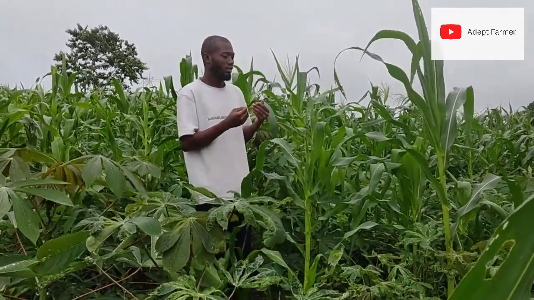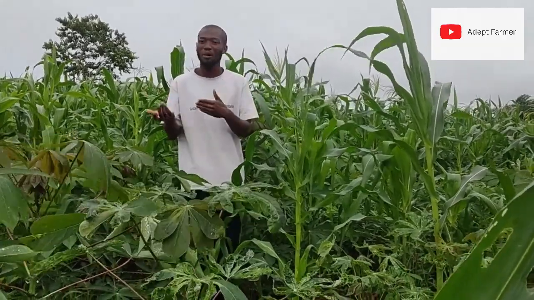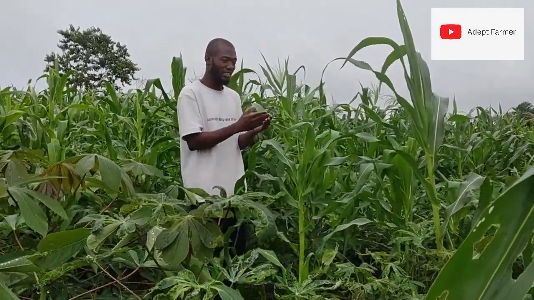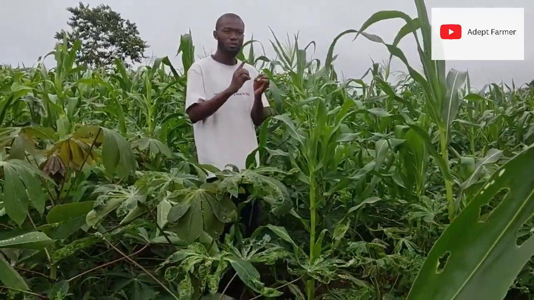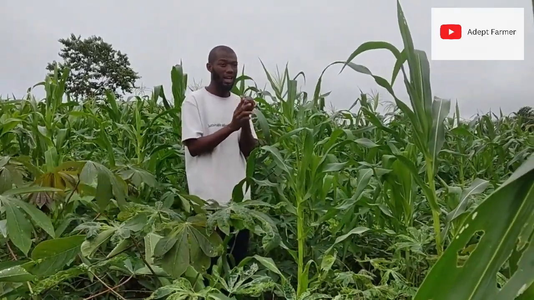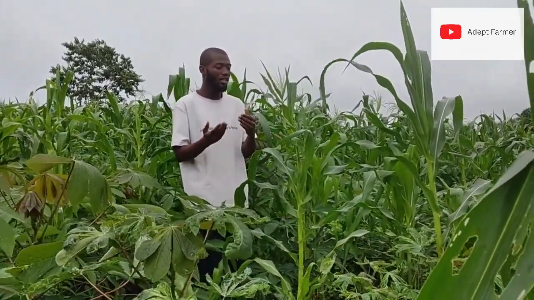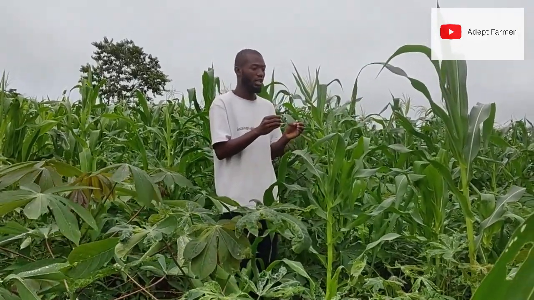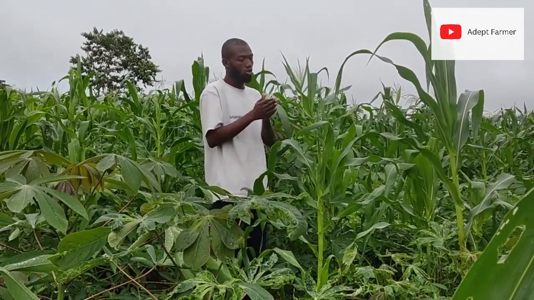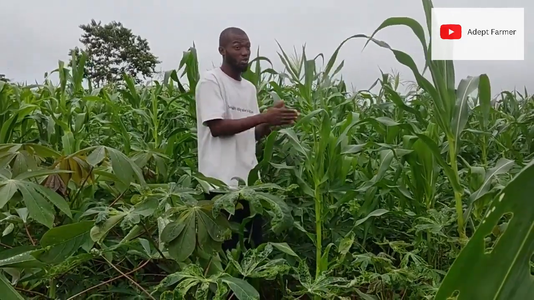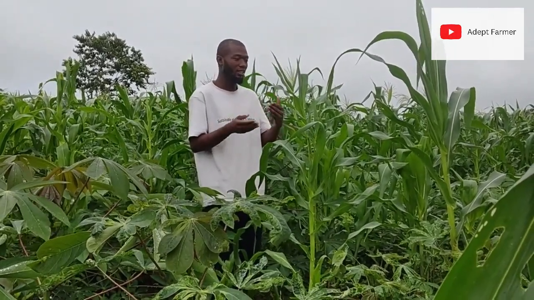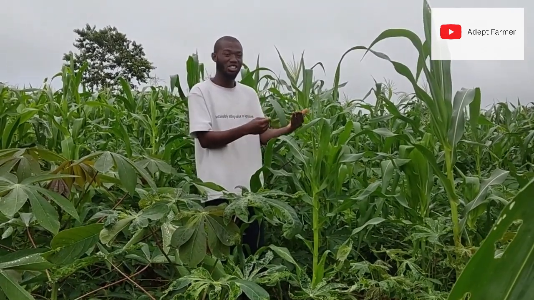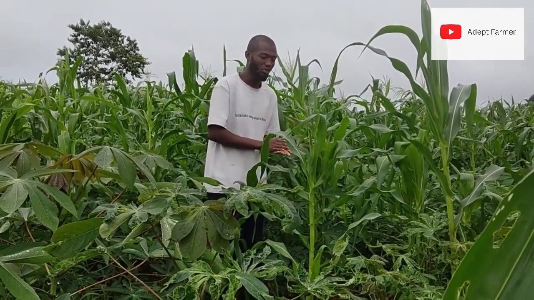Some farmers can't identify or diagnose these diseases, because there is a difference between disease pests and insect pests. Sometimes farmers misdiagnose these things, so they think the disease pest is also an insect pest. At that moment they start treating it as if they are treating an insect pest, which is very wrong.